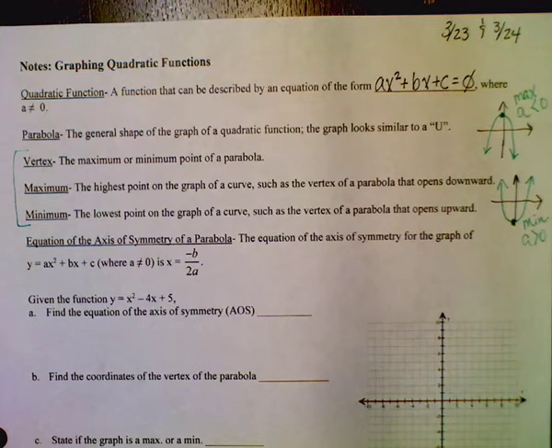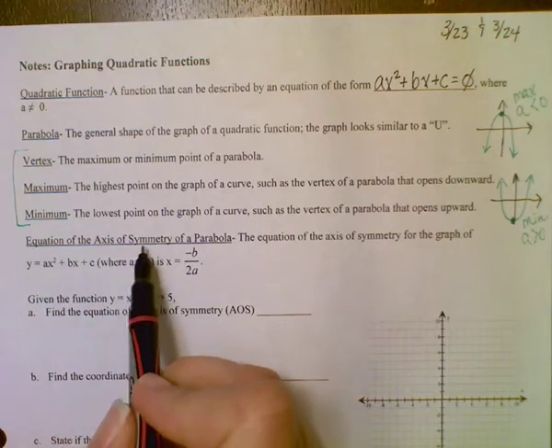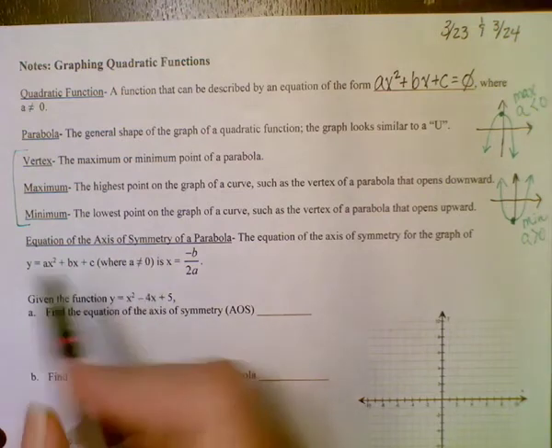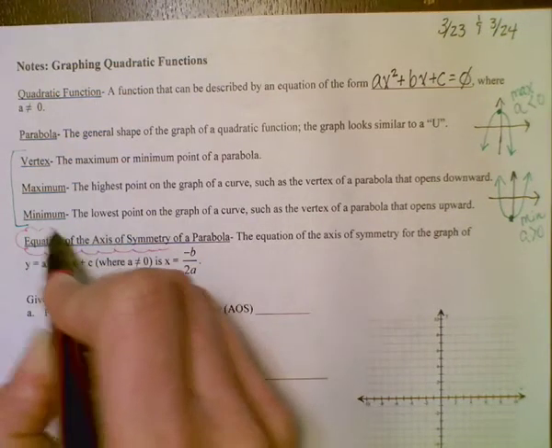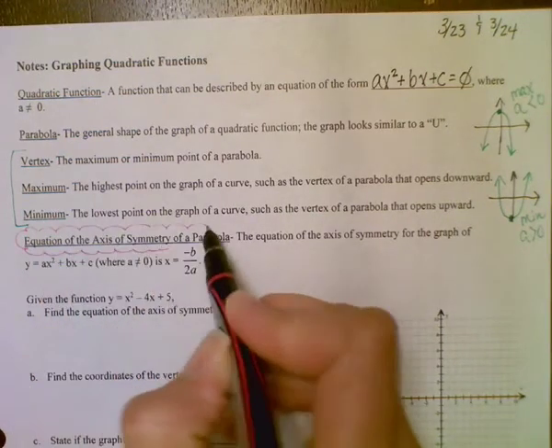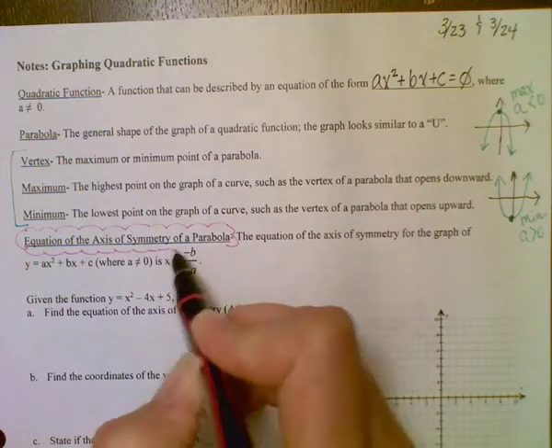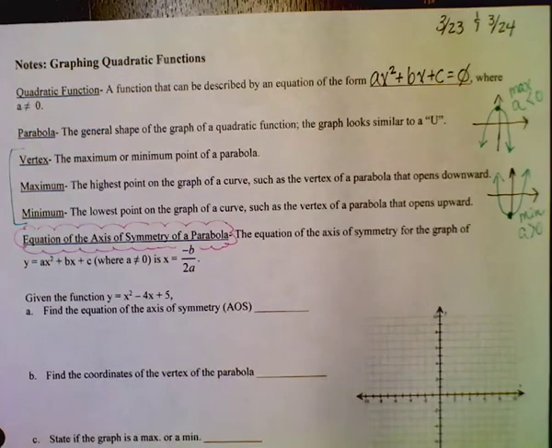Another part of graphing a quadratic function is what we're going to call the axis of symmetry. If you recall, a line of symmetry will divide a figure into two symmetrical parts, kind of like a mirror, right? It'll create a reflection on either side of that axis of symmetry.